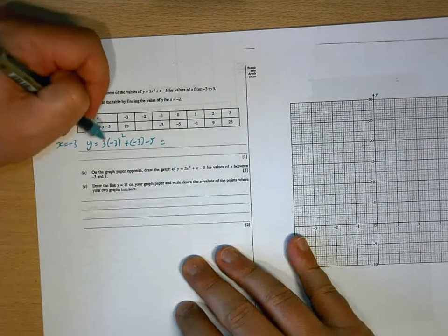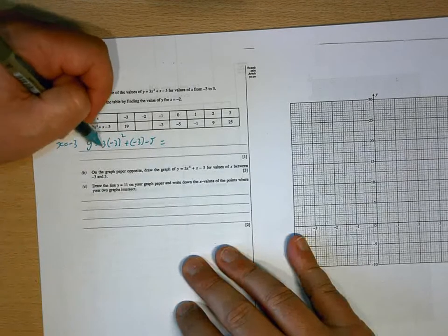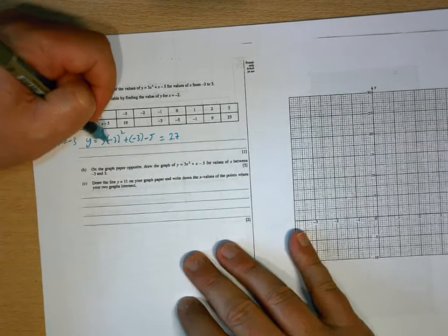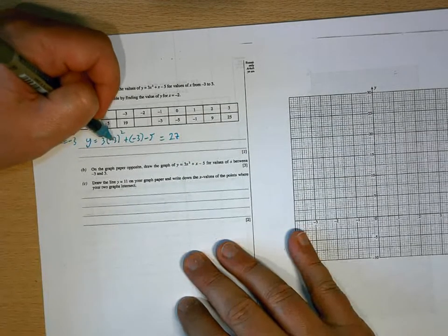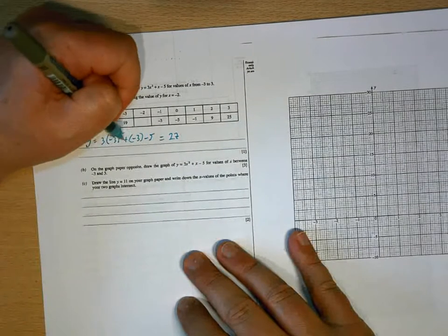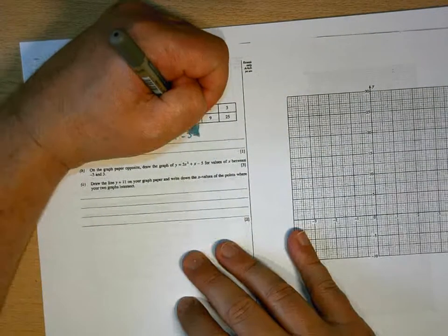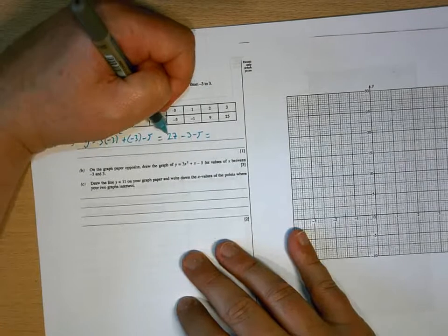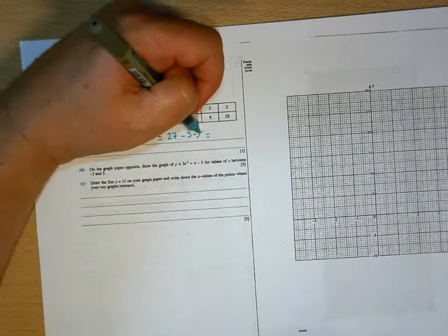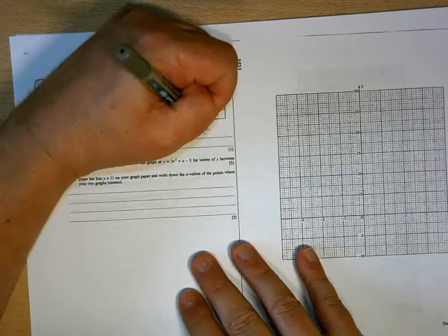Minus 3 times minus 3 is plus 9. 9 times 3 is 27. So that first bit comes to 27. Minus times a minus is a plus. 3 times 3 is 9. 9 times 3 is 27. Signs are different, becomes negative. So we've got 27, take away 3 is 24, take away 5 is 19. So I know that it's right.